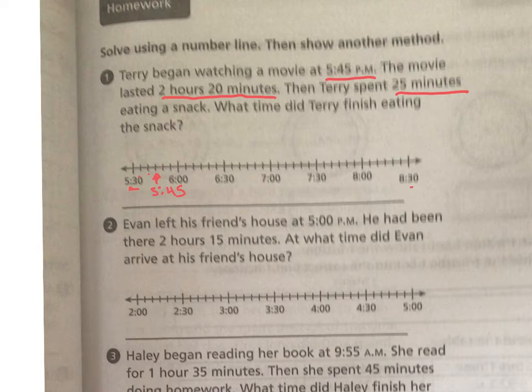So if I go from 5:45 to 6:45, I'm going to put a dot there. Okay, so let's find 6:45. Here's 6:30, 6:35, 6:40, 6:45, right there. Can you put a dot right there? And then we're going to connect our dots with a loop. Okay, we know that that's 1 hour. So I'm going to put 1 HR, which is just abbreviating hour. Now remember, the movie lasted 2 hours and 20 minutes.